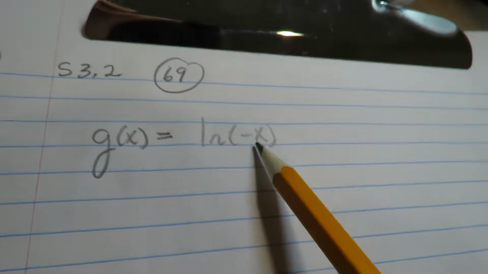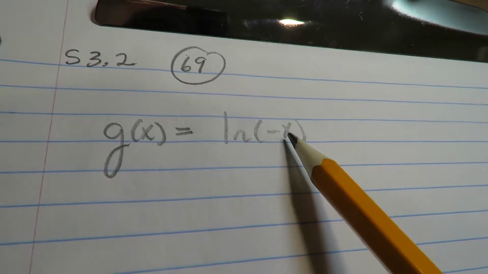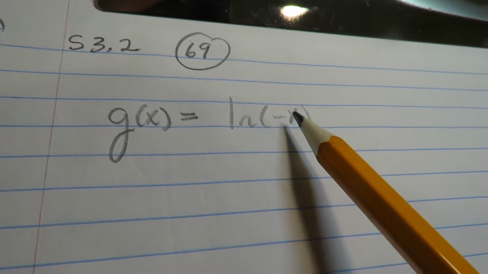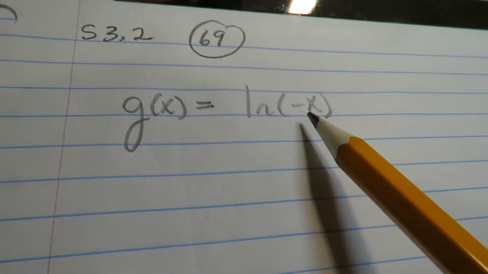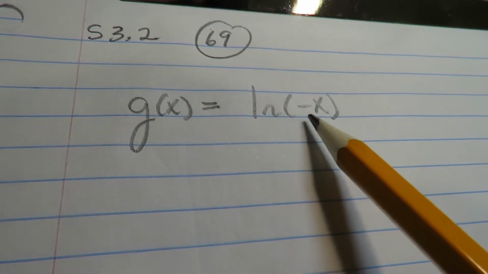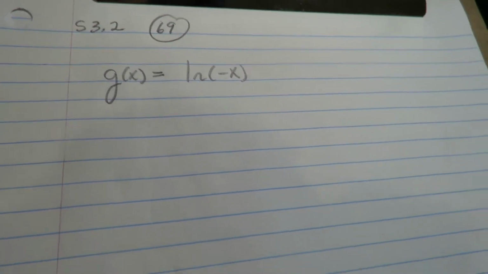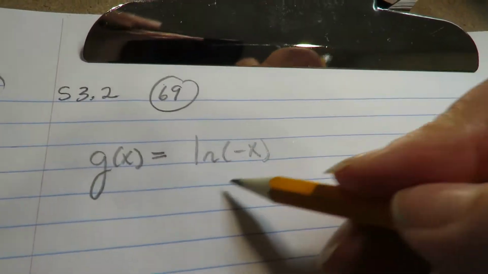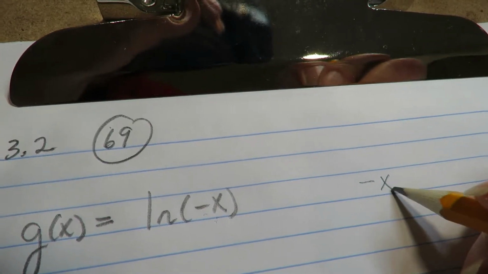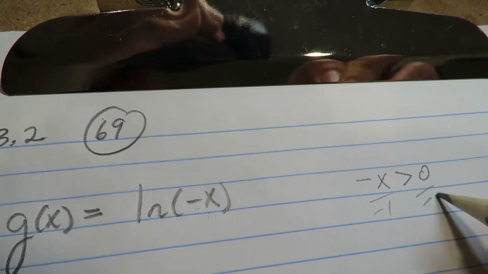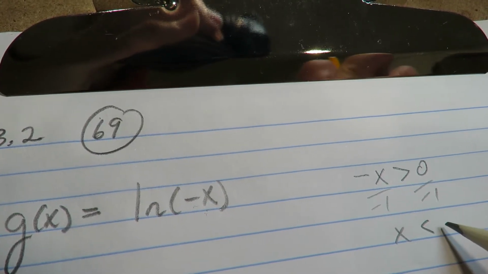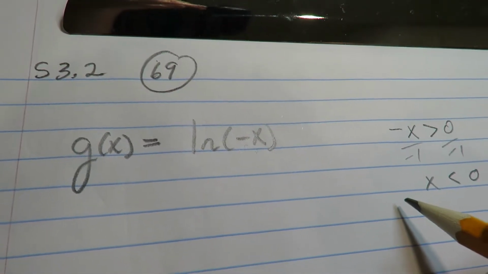Alright, you have a negative in here, and you know that the domain of a logarithm has to be greater than 0. So that means that you have to negative the negative, because a log can't take negatives. So what's in here has to be greater than 0, which means the domain of this function is x less than 0.